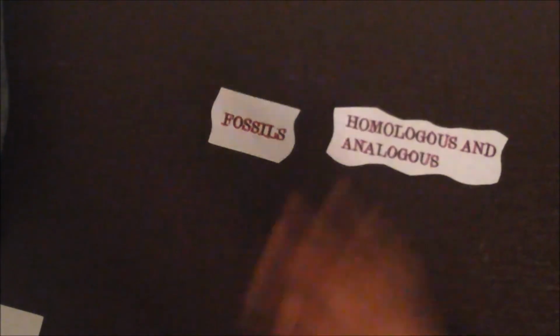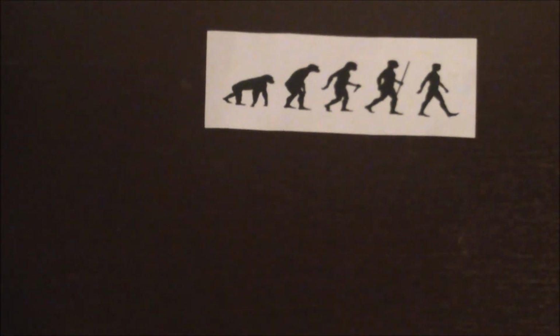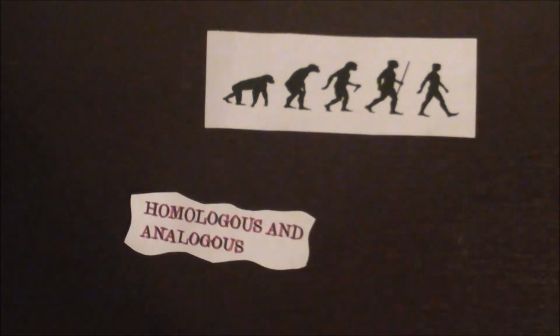Fossils, homologous, and analogous structures all come back to the same idea of evidence for evolution. Whether you tend to believe it or not, evolution has occurred and is probably still occurring, and we still use the evidence of fossils and comparative anatomy to clarify.